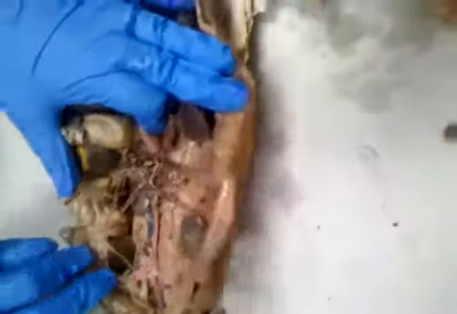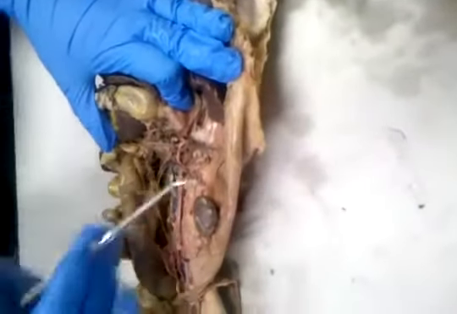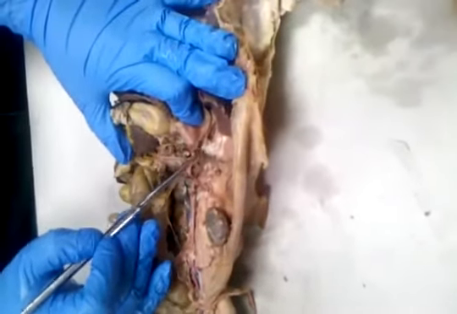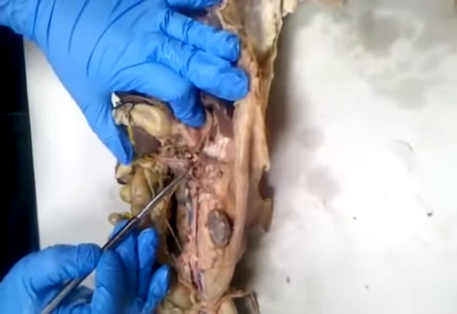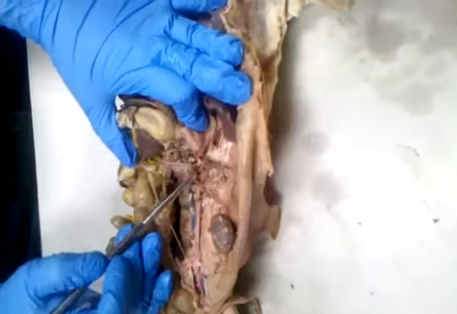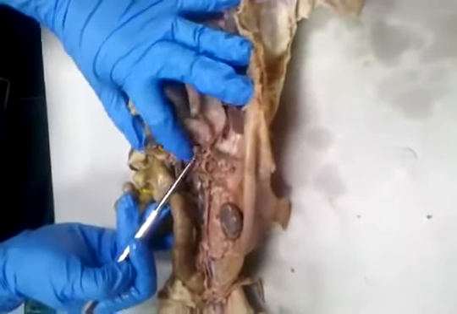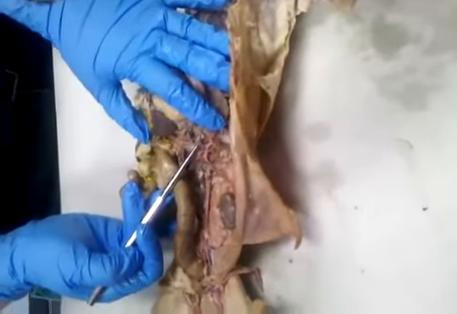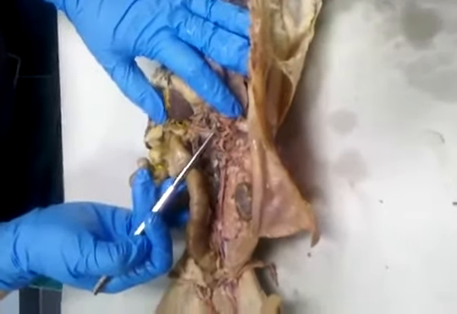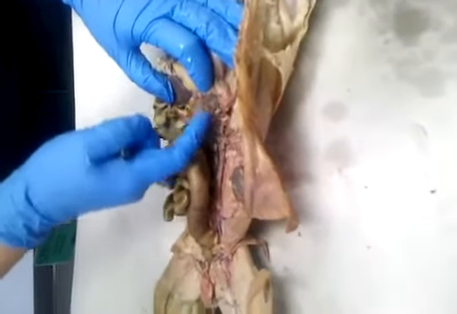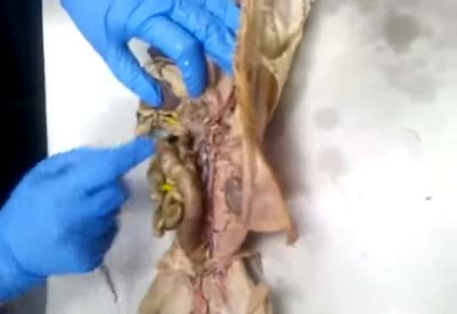Okay, arteries below the diaphragm. When the aorta passes through the diaphragm, through the aortic hiatus, it turns into the descending abdominal aorta. The first branch coming off the descending abdominal aorta is going to be the celiac artery. Now the celiac artery branches in 3 places.